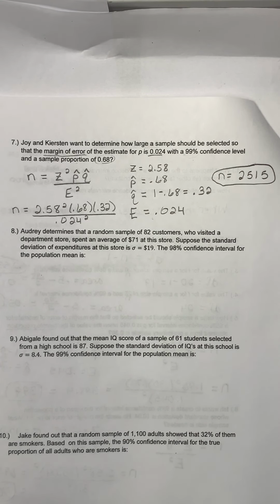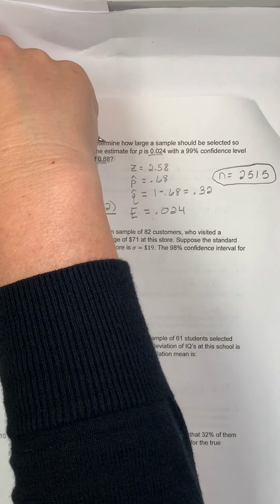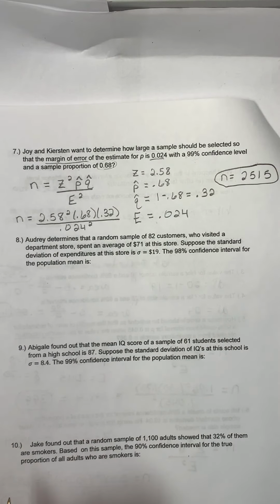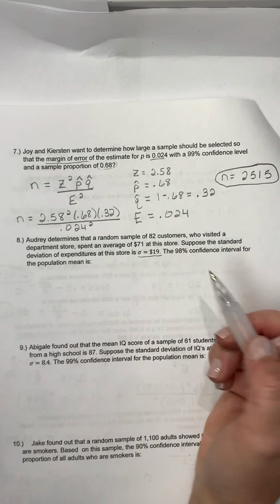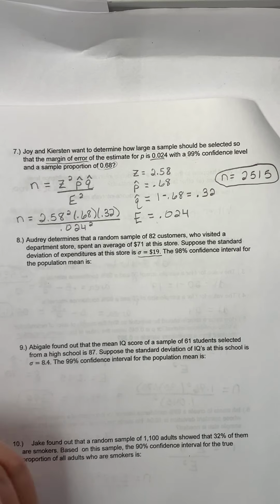Okay, next question. Audrey determines that a random sample of 82 customers who visited a department store spent an average of $71 at the store. Suppose the standard deviation of expenditures at this store is sigma equals $19. The 98% confidence interval for the population mean is what? To find confidence intervals, you have three choices: sigma known, sigma unknown, and P. We have sigma, so we are obviously sigma known.